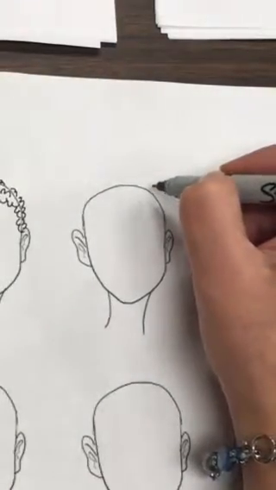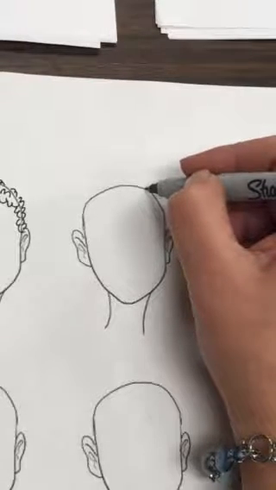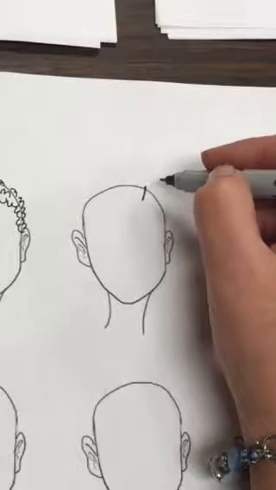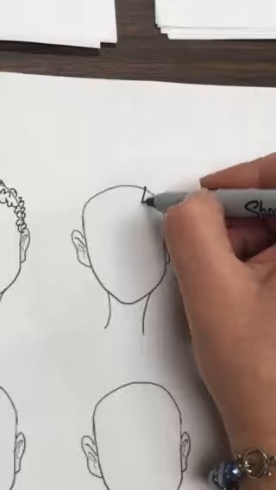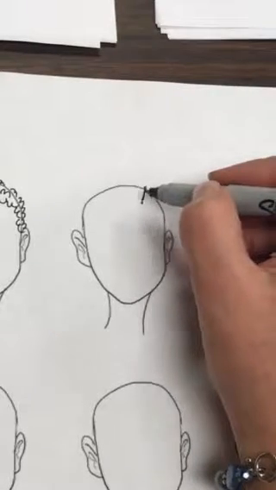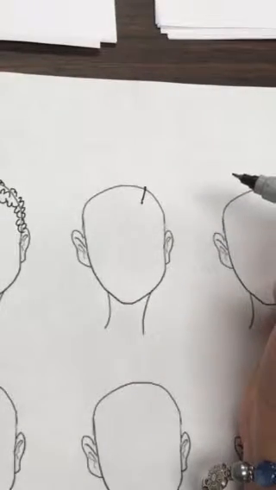Now my boys with straight hair, you're going to find that you might have a part in your hair. Part is how your hair lays down, right? So I'm going to draw my part as a line. Most of the time, our hair is parted on the left or the right. Sometimes it could be parted in the middle. So I'm going to draw a line right here. This is going to determine my part.